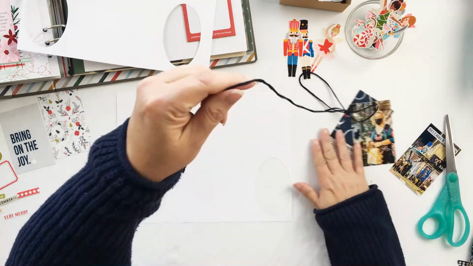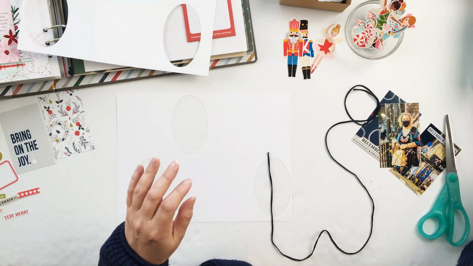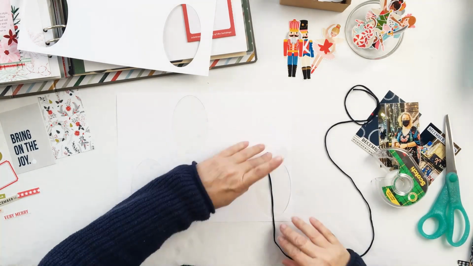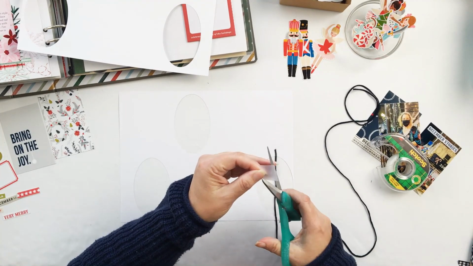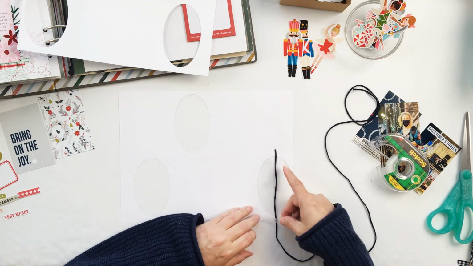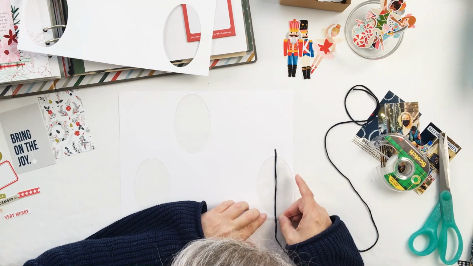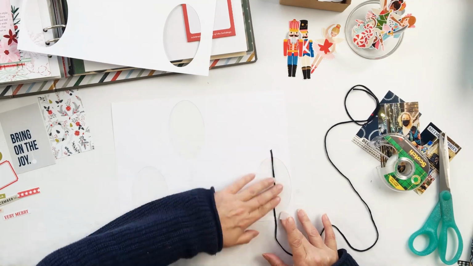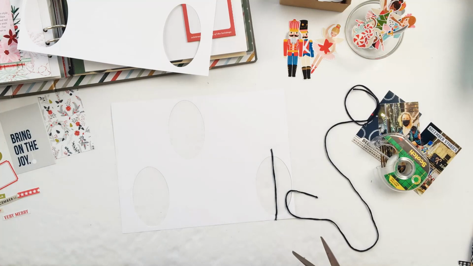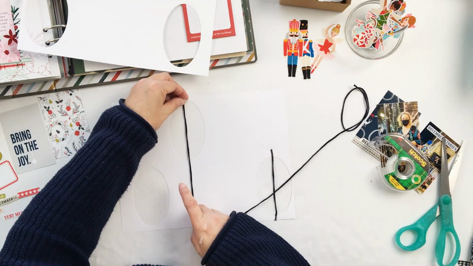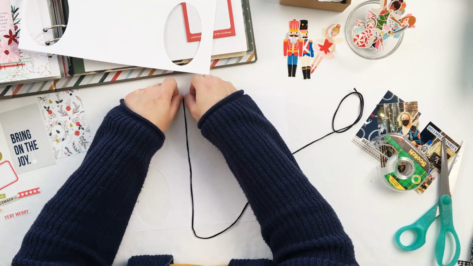Okay, so I think where I'm going to start here is with the Nutcrackers and the ballerina, and go ahead and get the page created. I have the background page with the ovals cut twice so that the twine can be sandwiched in between those 2 layers.